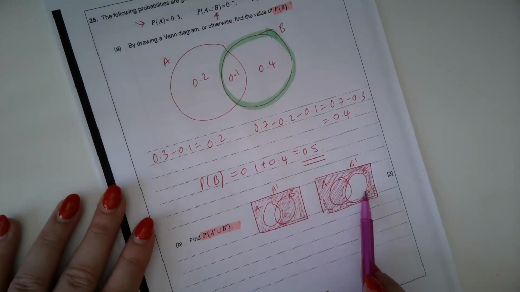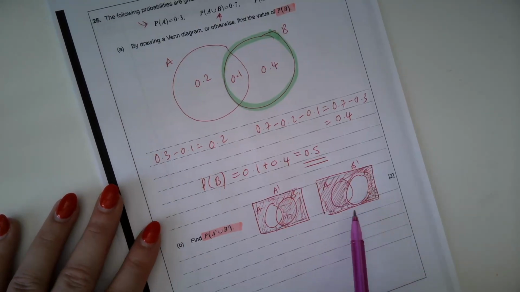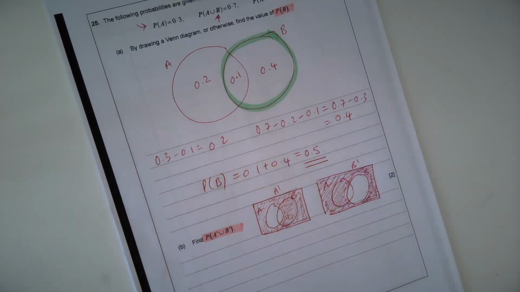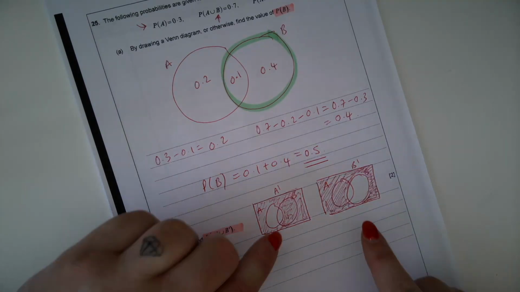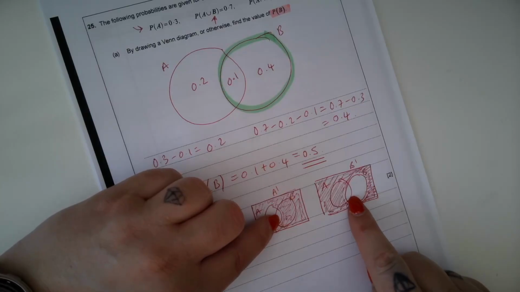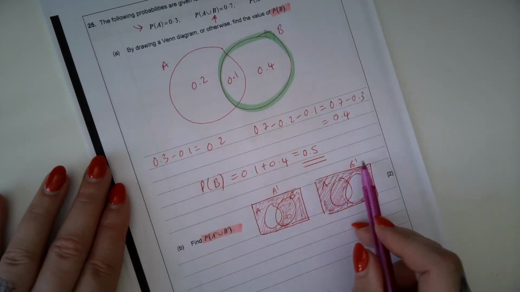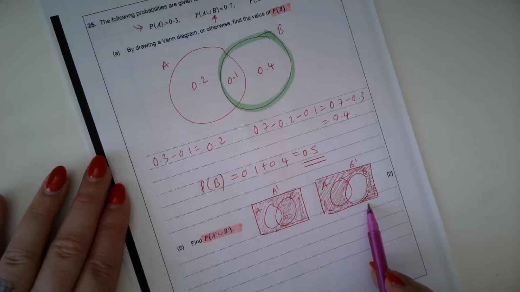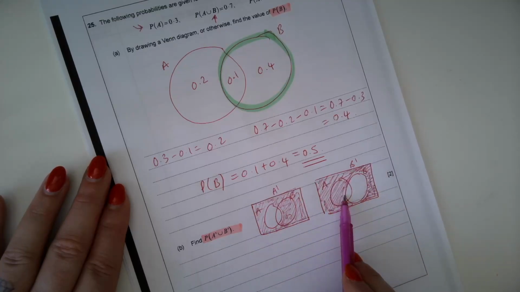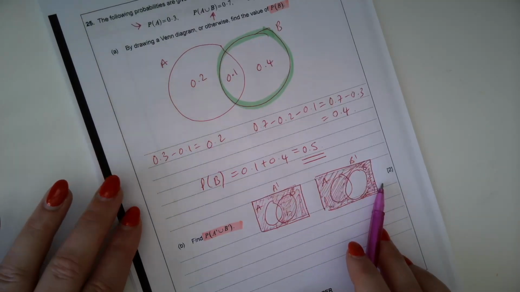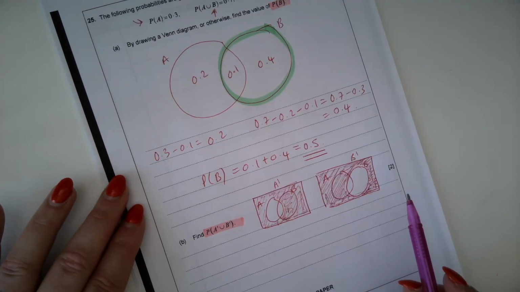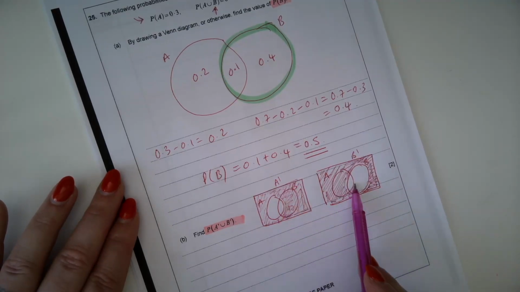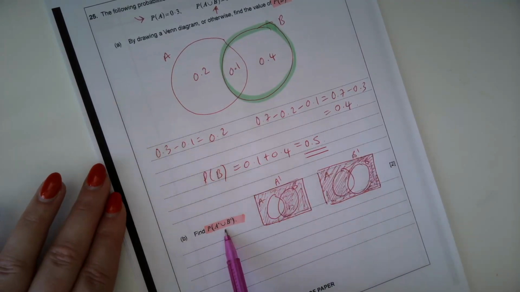Okay, so we want to see what the overlap would be. Now, the only part that is not shaded in both of those things is that middle part of the diagram, okay? Because when it's not B, this is not included. When it's not A, this is not included. So the only part that's actually not included is that middle part, that intersection part, okay? So we need to take that intersection part away and it will tell us this probability.